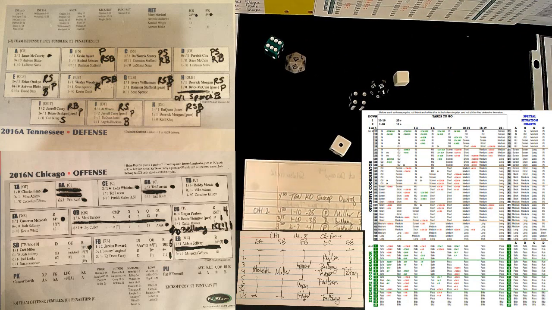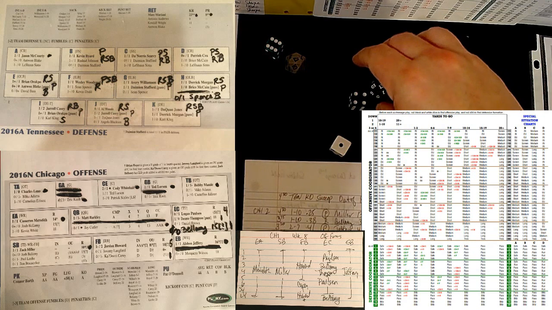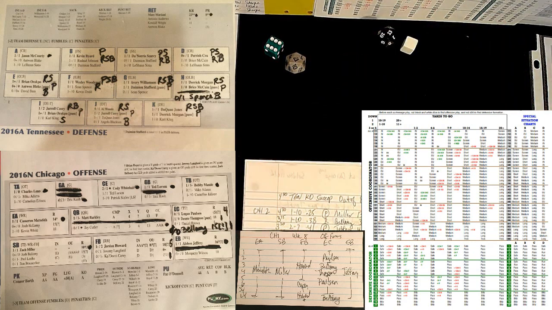Okay, 2nd and 10. 41 is screen against a running play. Actually, no, because they are a -4 pass, it will be a screen against a pass defense. So we bring that up here. And this time we will screen it to Howard. No, we're going to screen it to Kadeem Carey. Howard is not in the game with the 6.